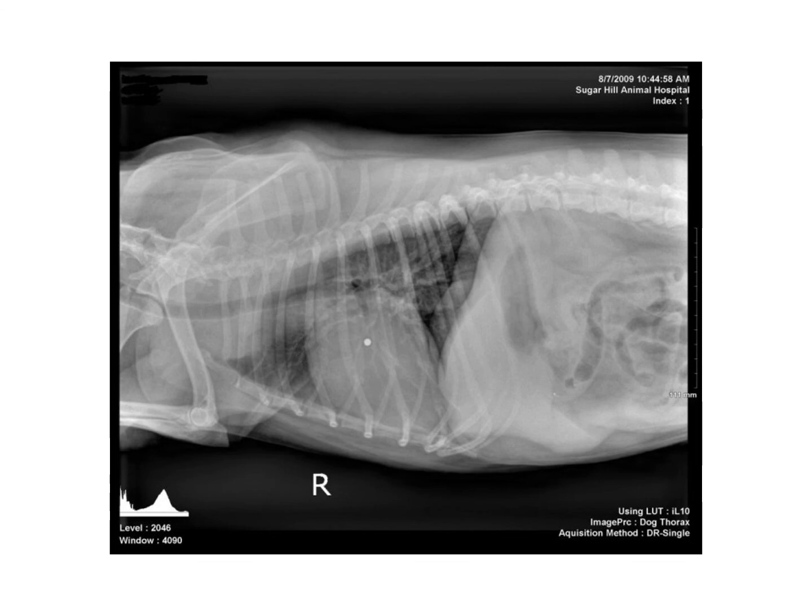So this is a dog, and this is a lateral view. And this little dot right here is a BB. This head this way, tail this way, liver, heart, and then lungs. Notice how lungs are full of air. They should be. And so they're black.